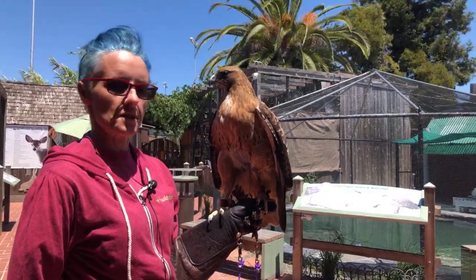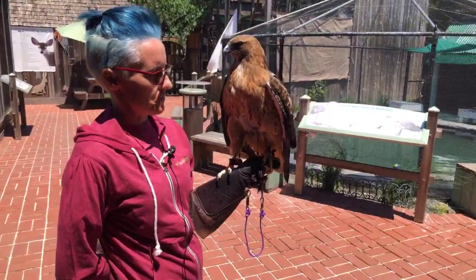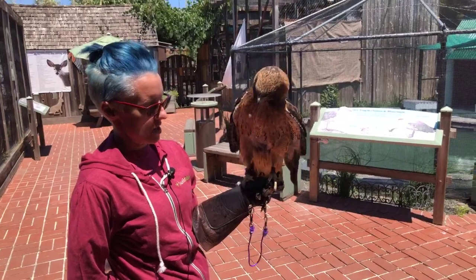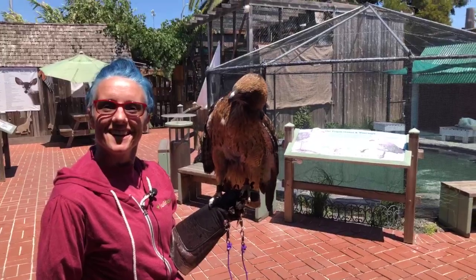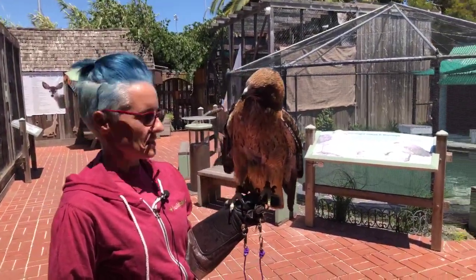Feathers serve so many different functions for them, of course keeping warm, flight, and camouflage. Sure. Absolutely. Well, it looks like you guys are probably getting Grace back into her enclosure.